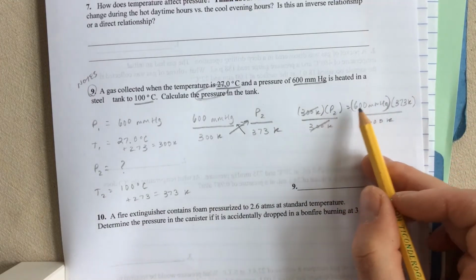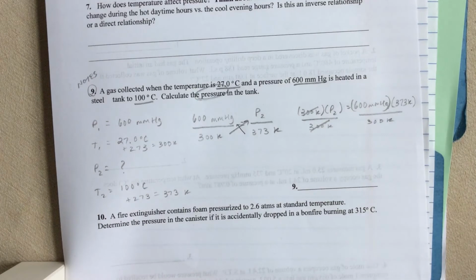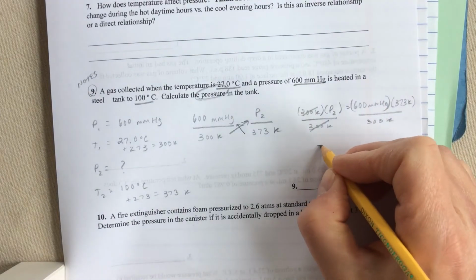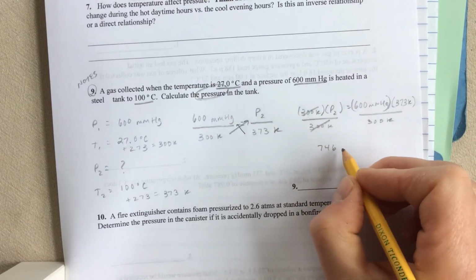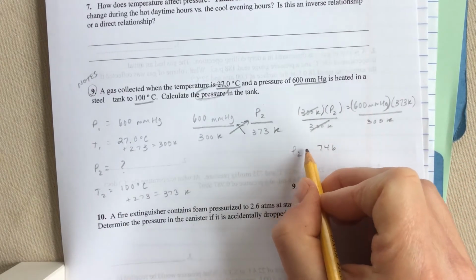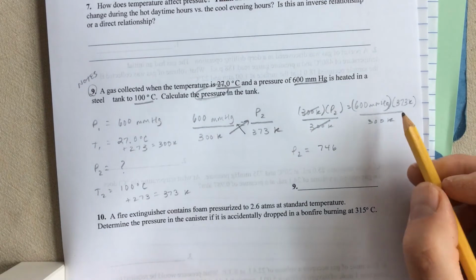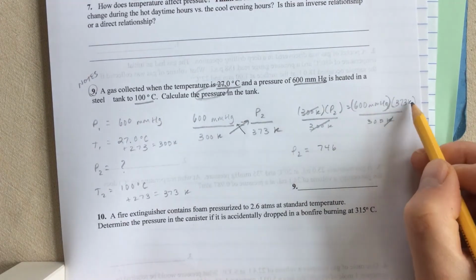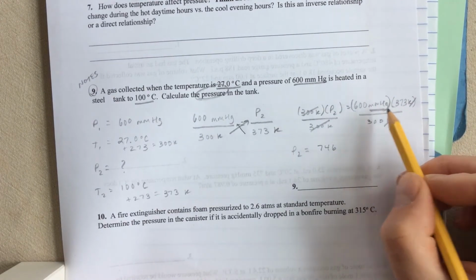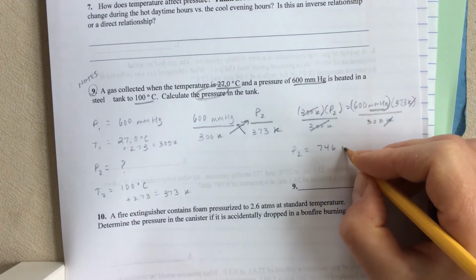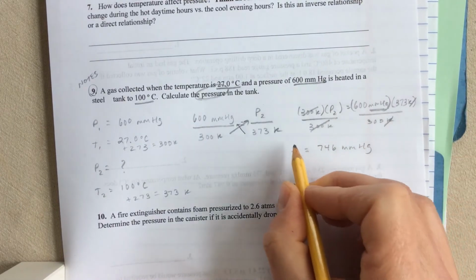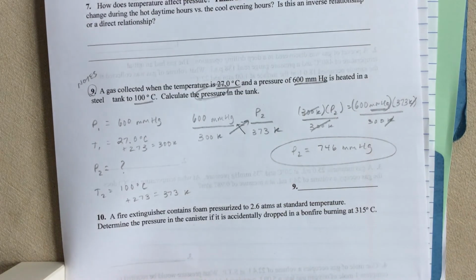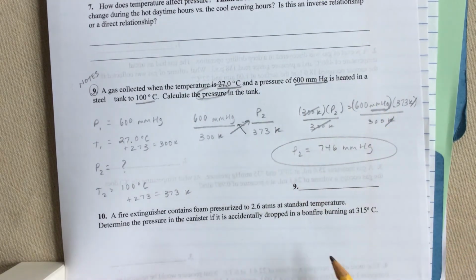And there's your answer. P2 equals 600 times 373 divided by 300. We get 746 as our answer. So P2 equals. And then what's our unit? We'll look at what cancels. Kelvin cancels out. We're left with millimeters of mercury. So there's your answer.